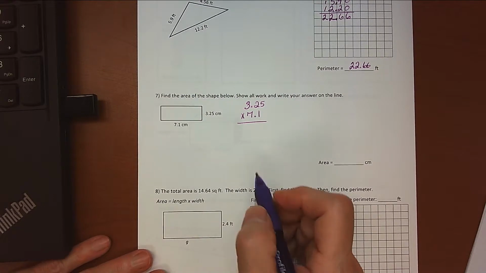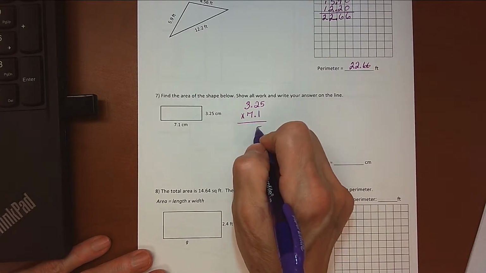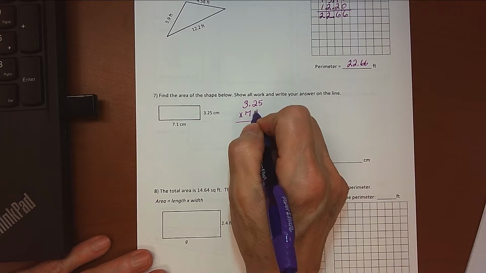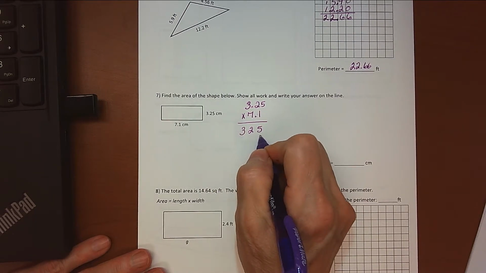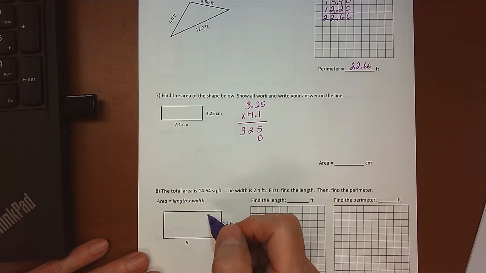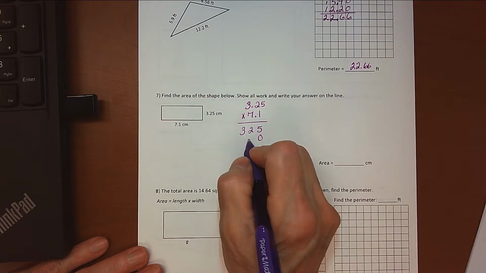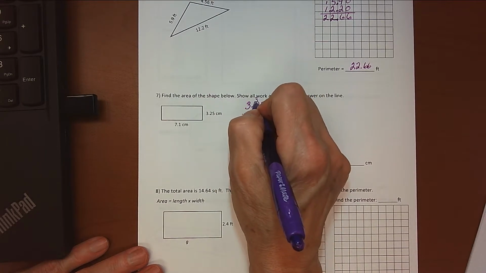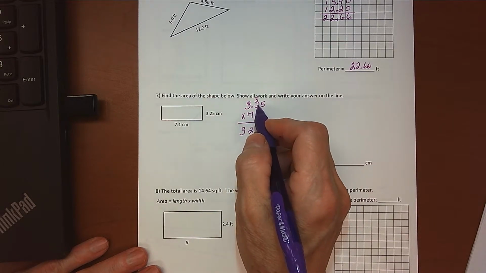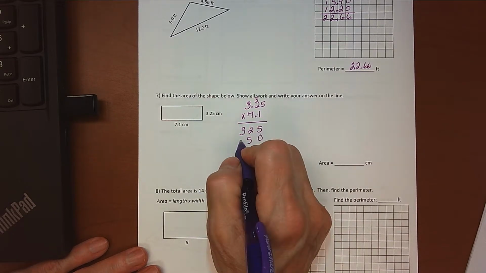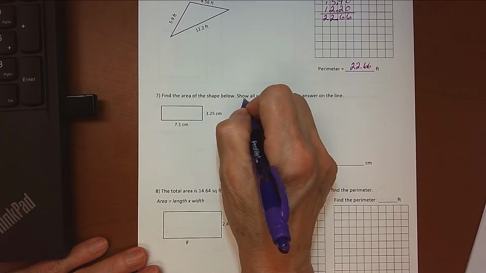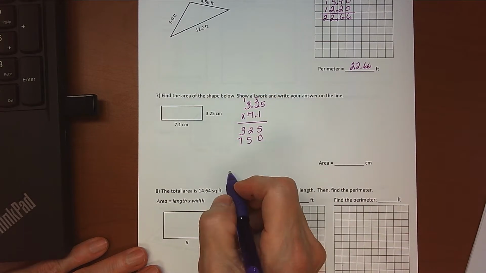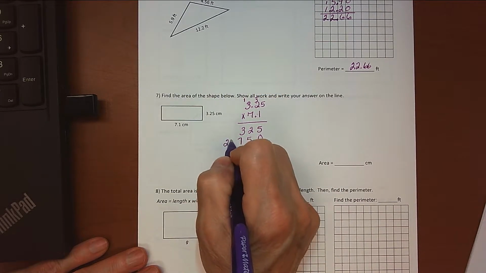my problem shorter. 1 times 5 is 5. 1 times 2 is 2. 1 times 3 is 3. Put down a 0 because I'm moving over a digit. 7 times 5 is 35. Carry my 3. 7 times 2 is 14, and 3 more would give me 17. Carry my 1. 7 times 3 is 21, and 1 is 22.